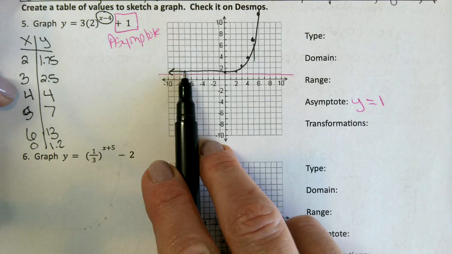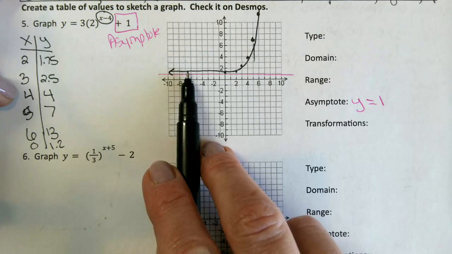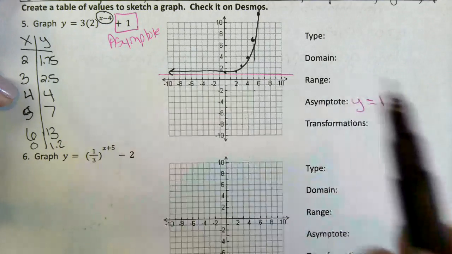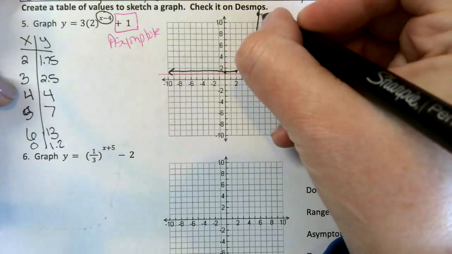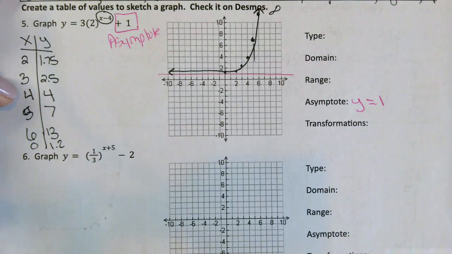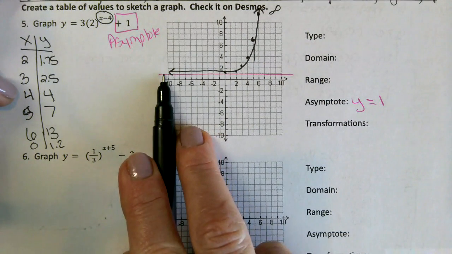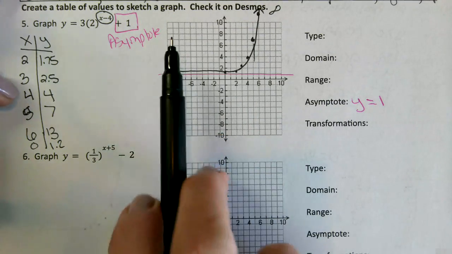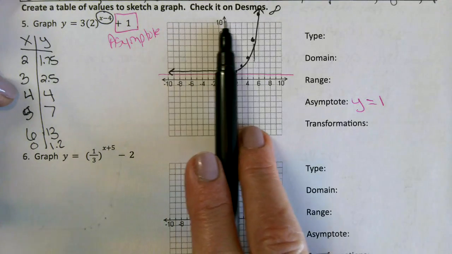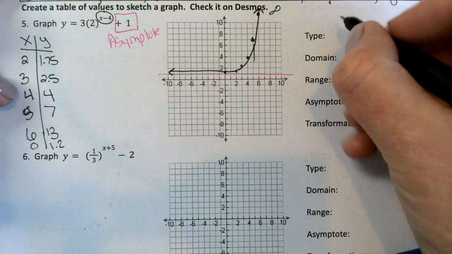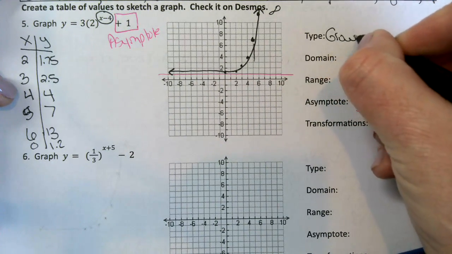So if you had to graph something and I had to grade it, I would look at this. Does your graph approach your asymptote but never cross it? All right, so up here, that is approaching infinity. And over here, it is approaching 1. All right, so your type. You read a graph from left to right, and it is going up, and the increasing ones are called growth.